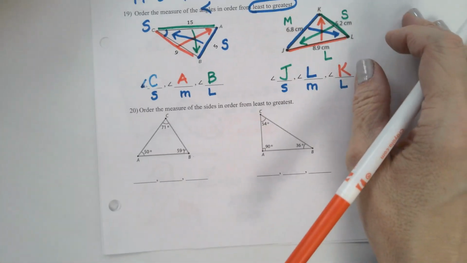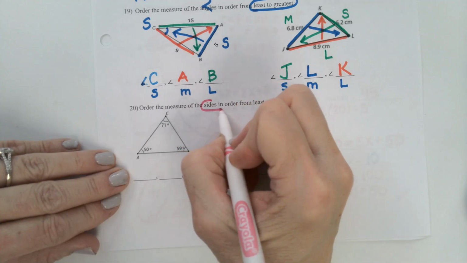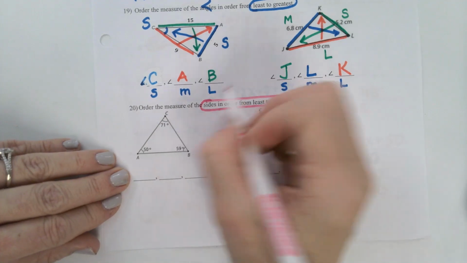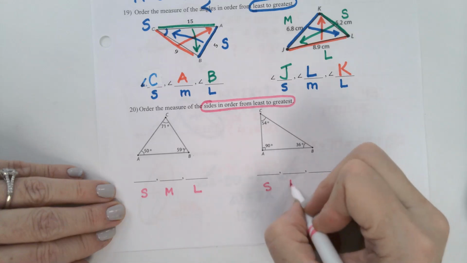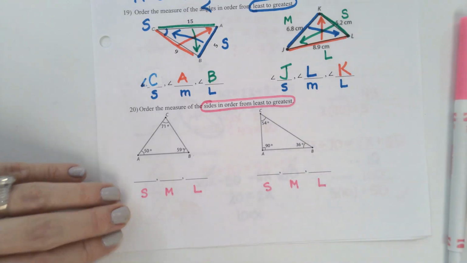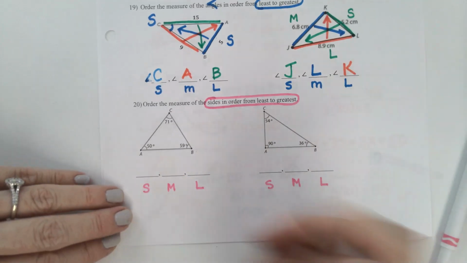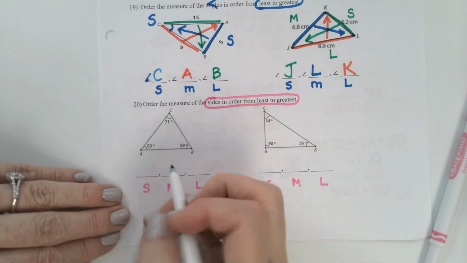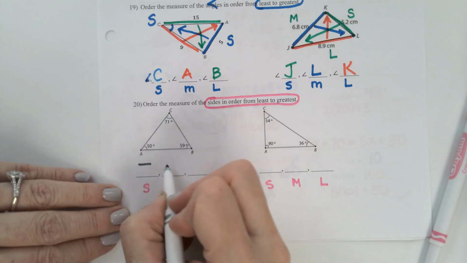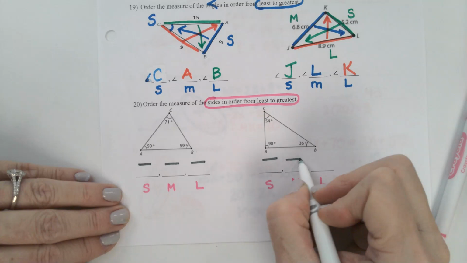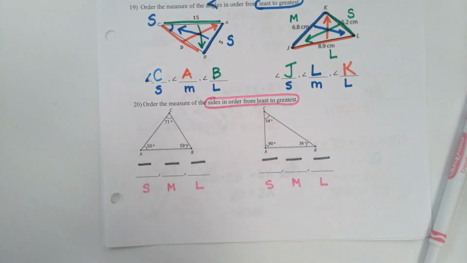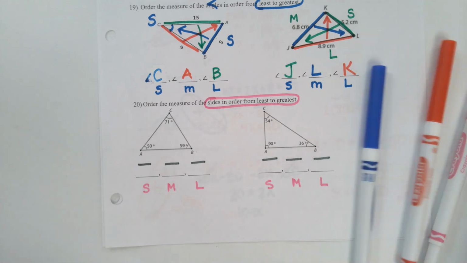And then we're going to order our sides. We're going to do the sides in order from least to greatest. So small and medium and large. Small, medium, and large. And then on your test, just so you know, you'll have some blanks like this. And then we're going to go ahead and put this segment notation right here. We're going to already have that for you. All you have to do is put the letters. Okay? That's all you have to do is put the letters.